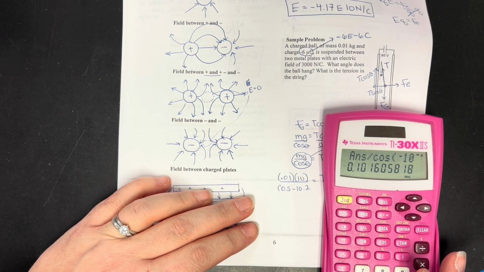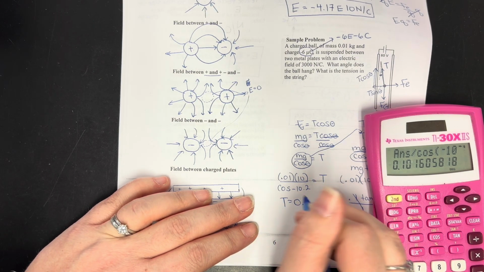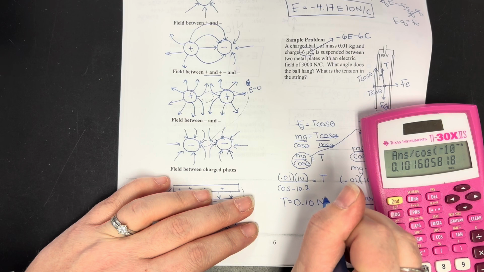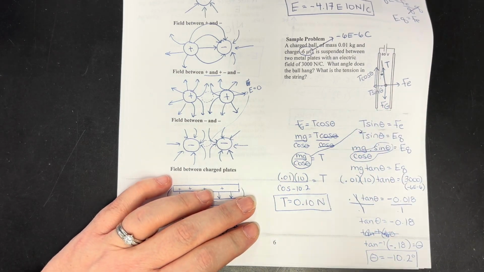Okay, and I get that the tension in the string is 0.10 newtons.